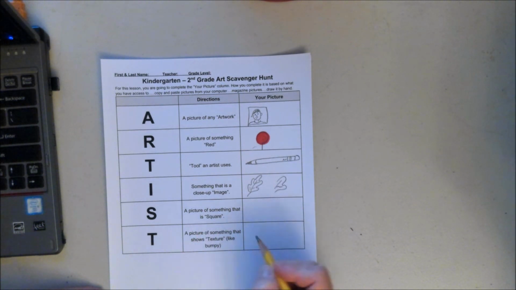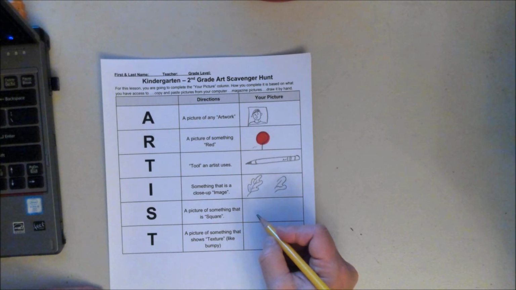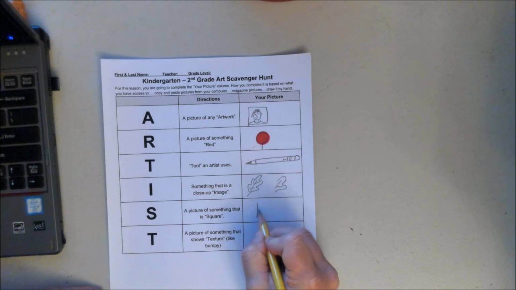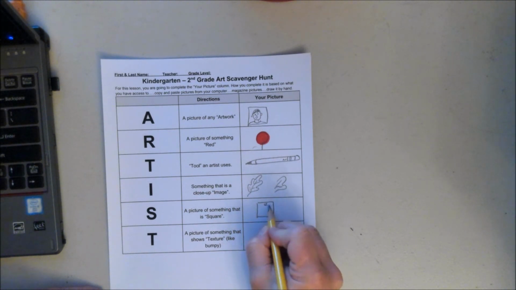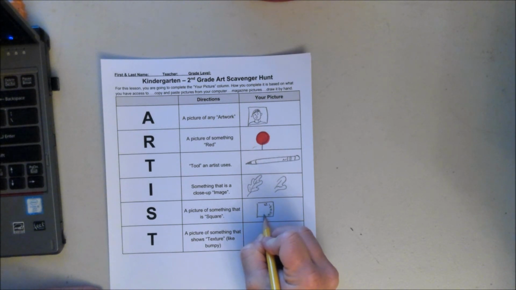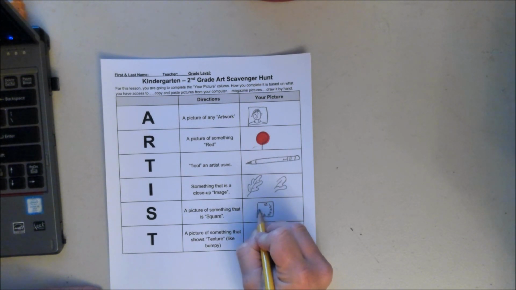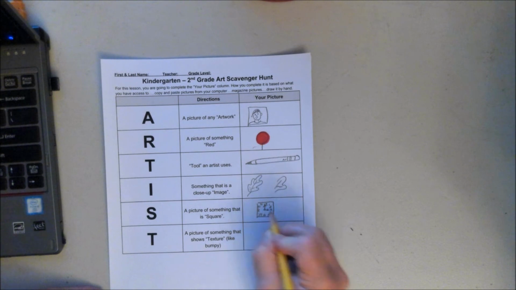Picture of something that is square. What's square? How about a square clock? It's 3 o'clock on my clock.